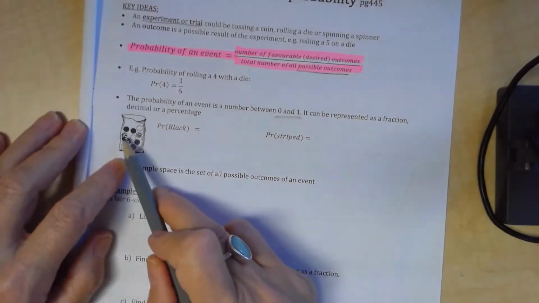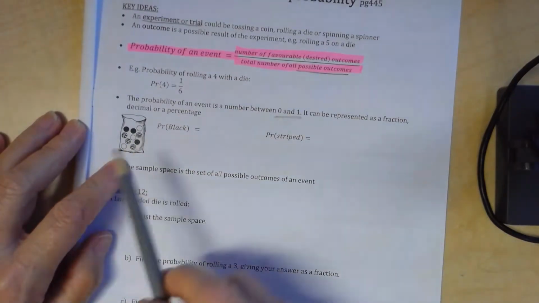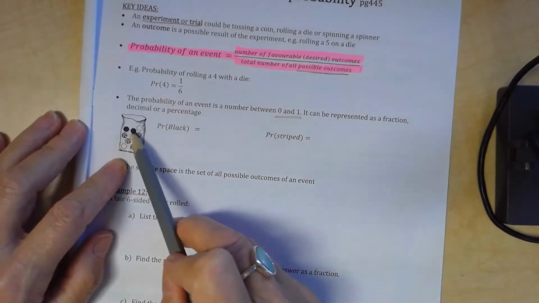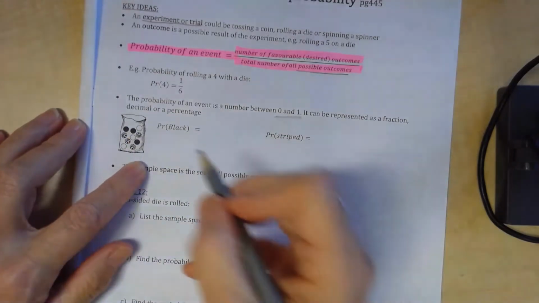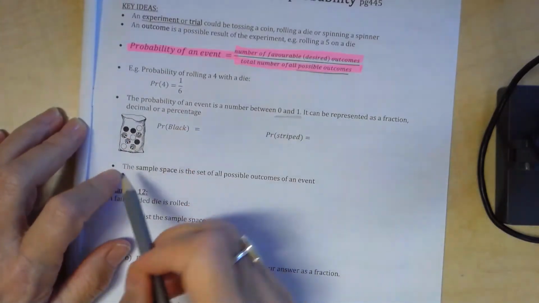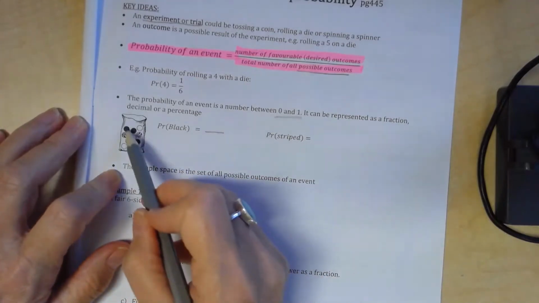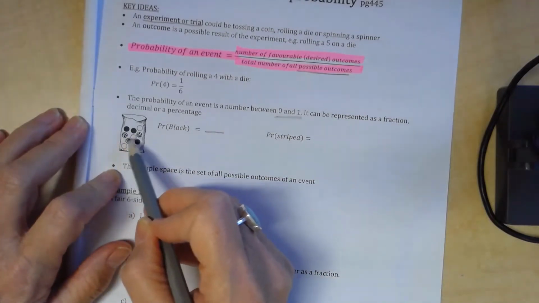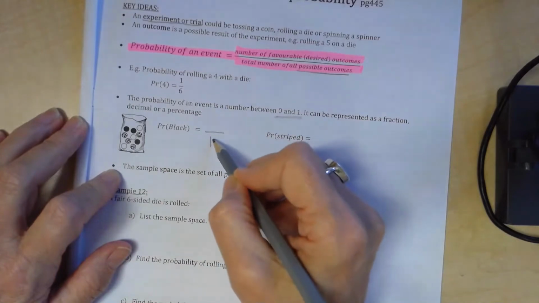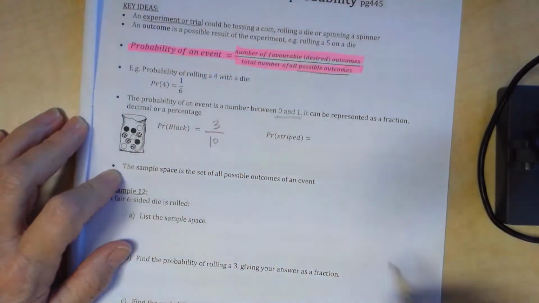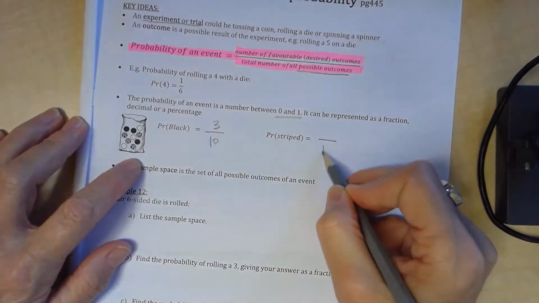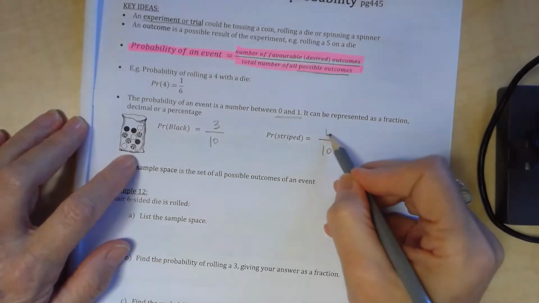So I'm looking at this. I have 4 striped marbles and 3 empty marbles and 3 black marbles. So I'm going to say the probability of getting black. Well, I need the total number of marbles. 1, 2, 3, 4, 5, 6, 7, 8, 9, 10. And the ones that are black are 3. Striped marbles, there's still 10 in there, and I get 4 striped.